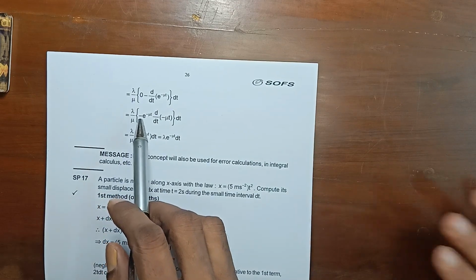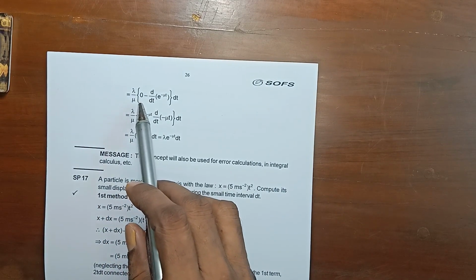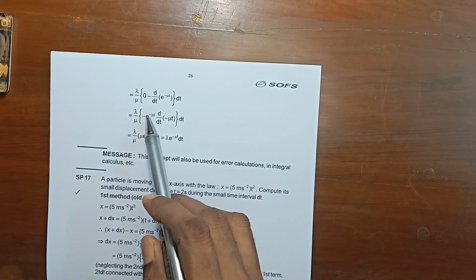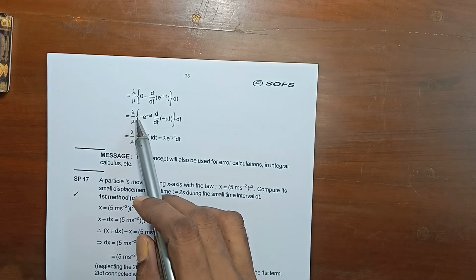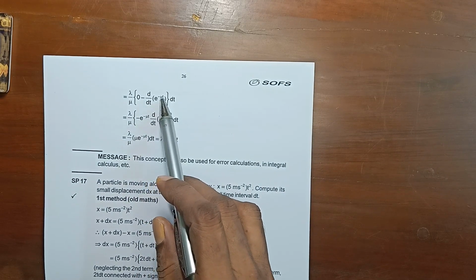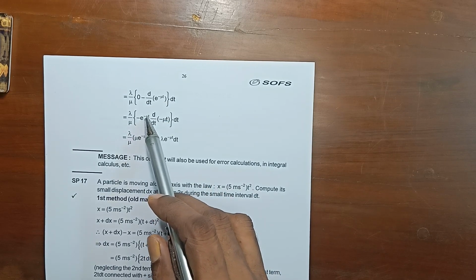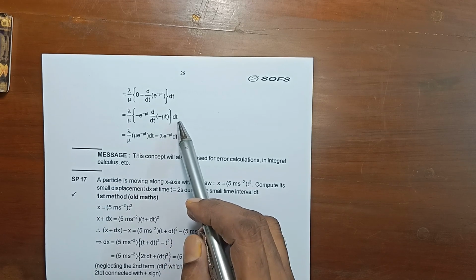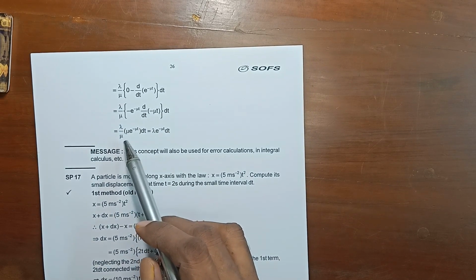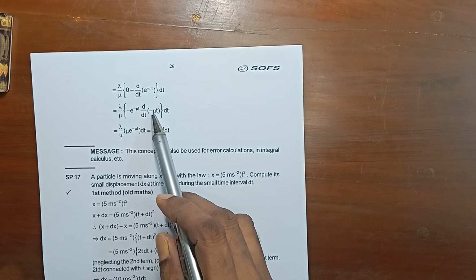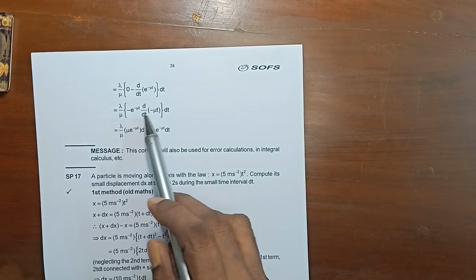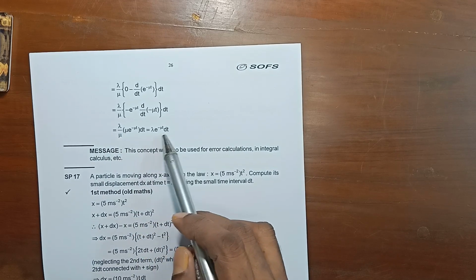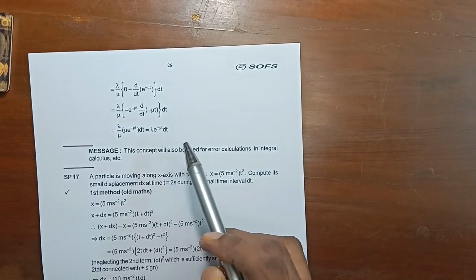This equals lambda by mu into (0 minus d/dt of e to the power minus mu t) dt, since d/dt of 1 is 0. And d/dt of e to the power minus mu t means e to the power minus mu t into d/dt of minus mu t, chain rule concept, into dt. So lambda by mu, from here we have minus mu, so minus and minus gives plus: mu e to the power minus mu t dt. Now mu cancels, and we get lambda e to the power minus mu t dt.